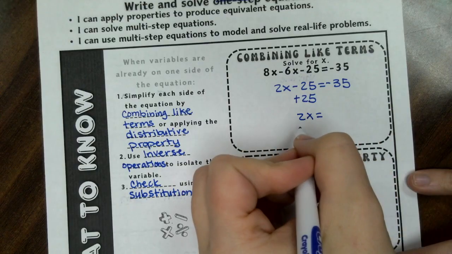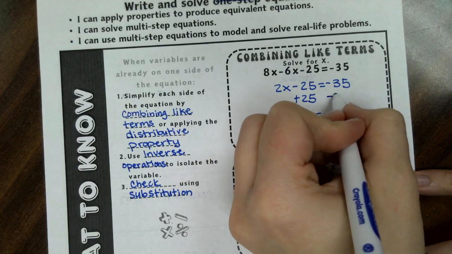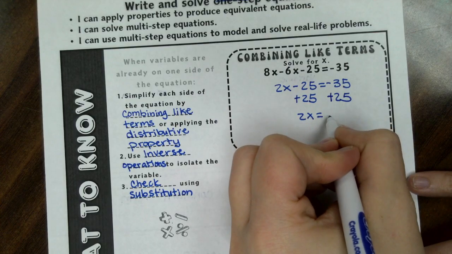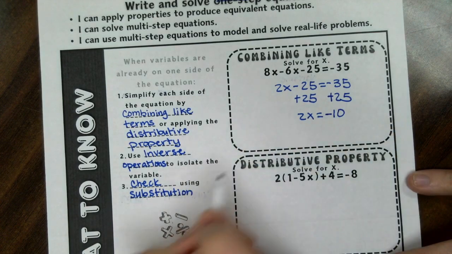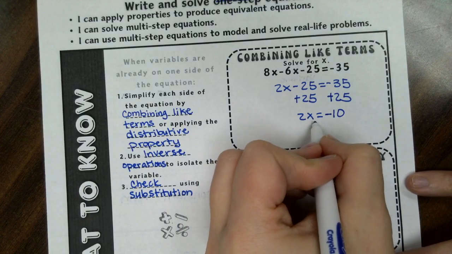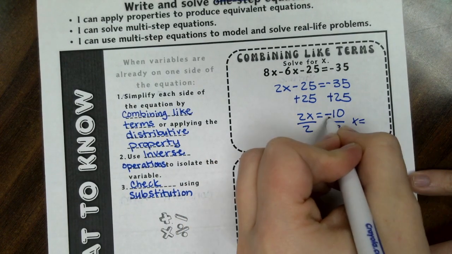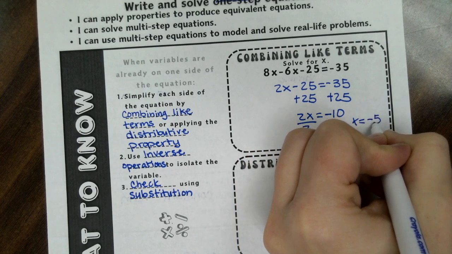Whatever I do to one side of the equal sign, I must do to the other side. So I'm going to add that. So negative 35 plus 25 is negative 10. But I'm not done. I need to get x by itself, so I'm going to divide by 2 on both sides. So x equals negative 10 divided by 2, which is negative 5.